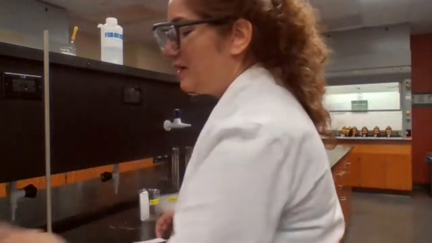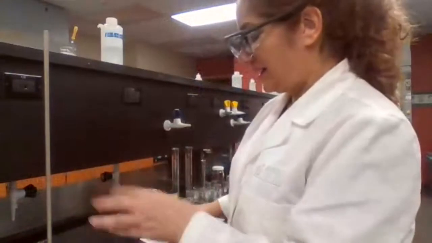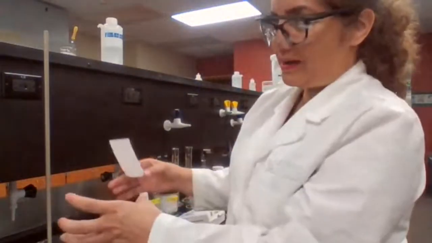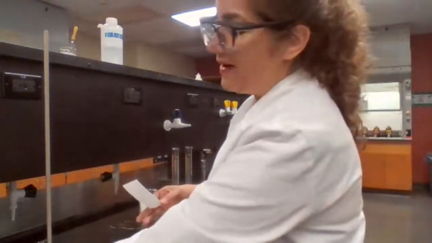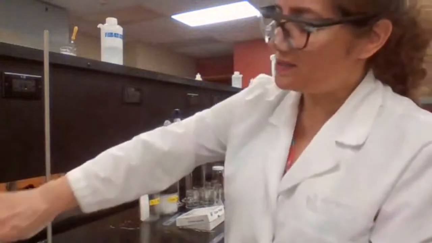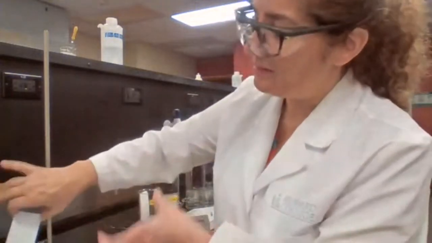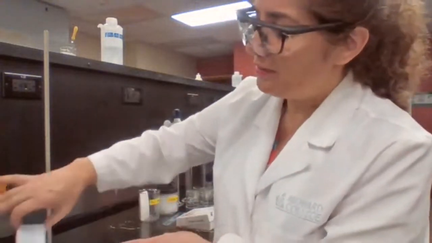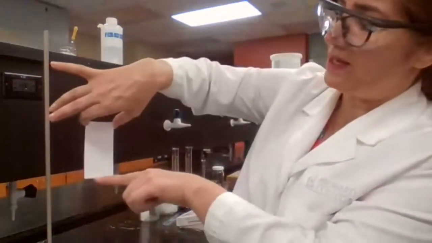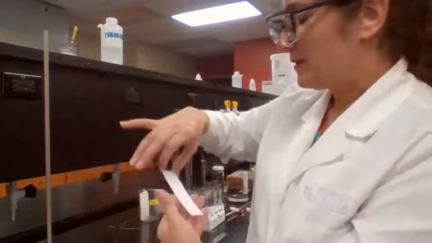If you have a wider container or a smaller container, 5 milliliters may not be the right number, but we want to make sure the solvent covers the bottom of the jar, but at the same time is lower than the level of the sample.